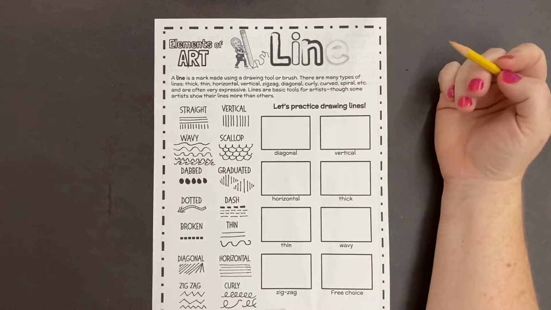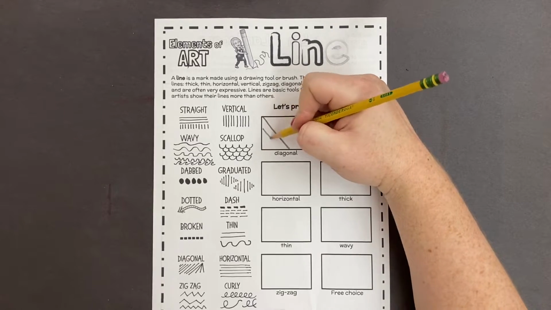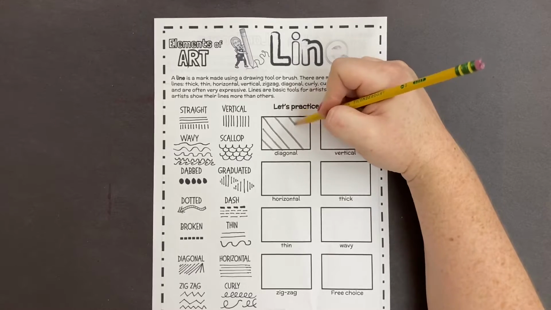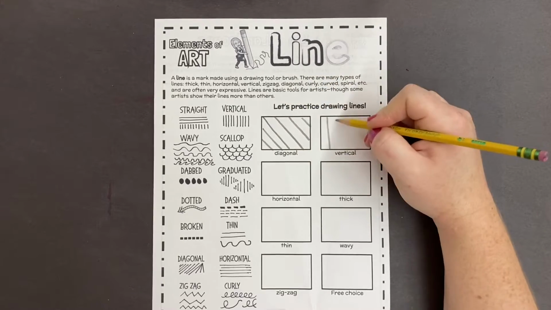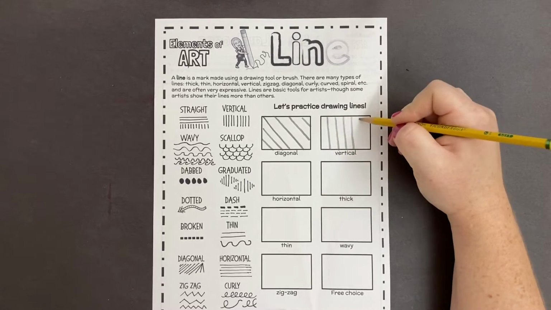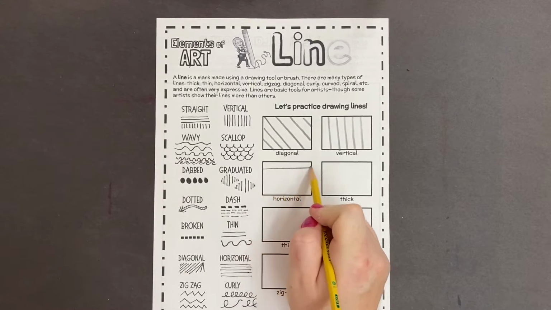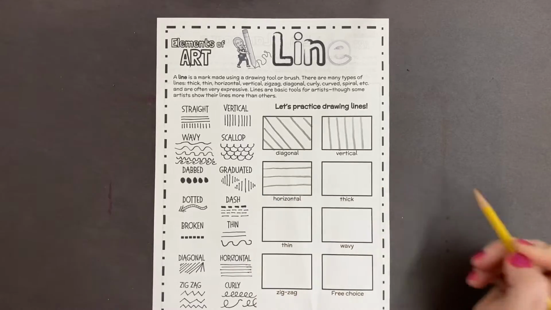We're going to make some diagonal lines. Diagonal lines look like this. Now you can make them any width you want. I'm just using my pencil. Vertical lines. Vertical goes up and down. Horizontal lines. Right to left, or left to right, whichever way you want to do it.